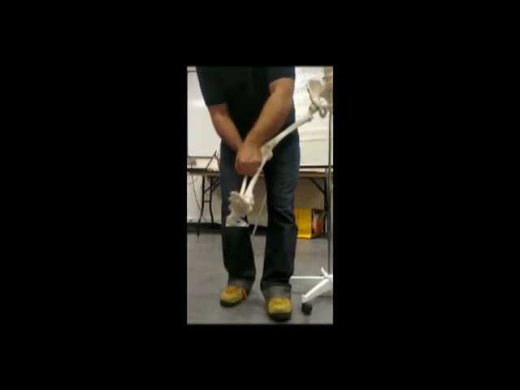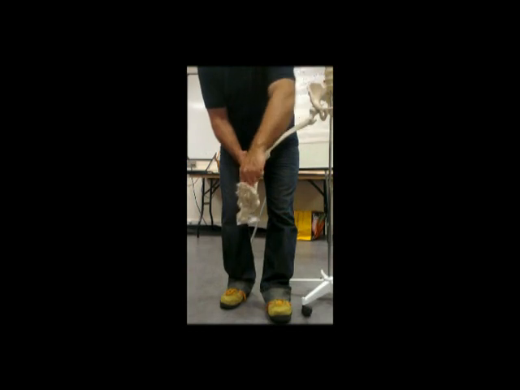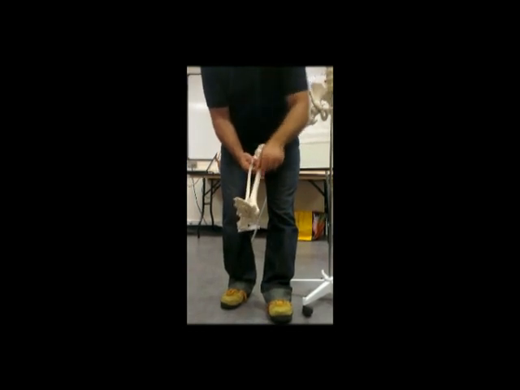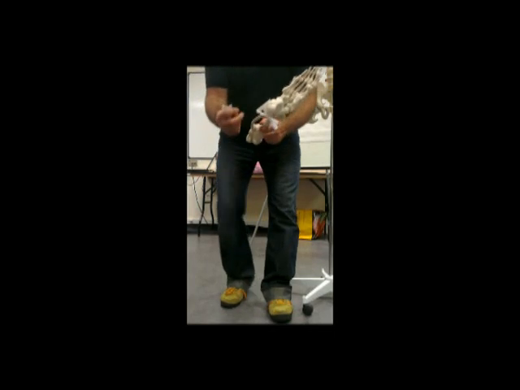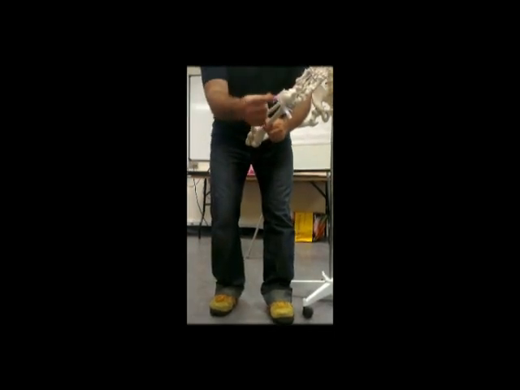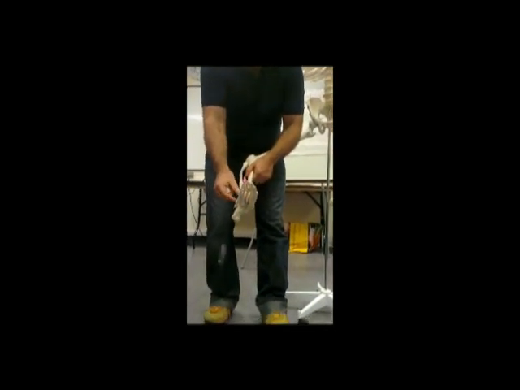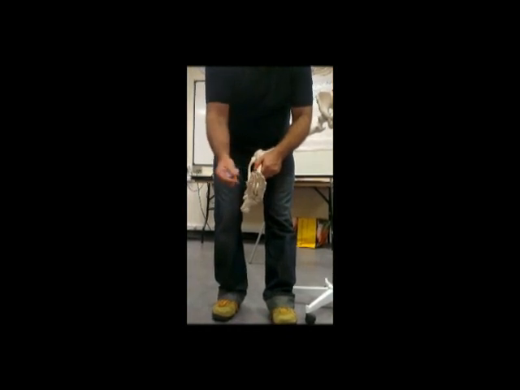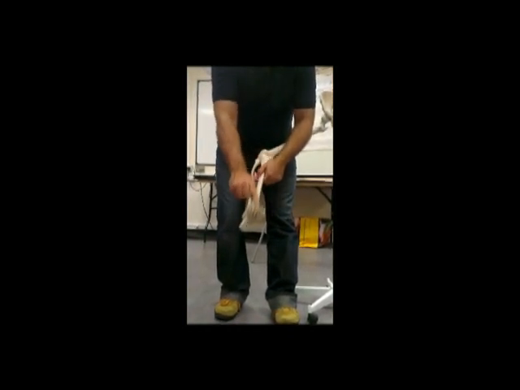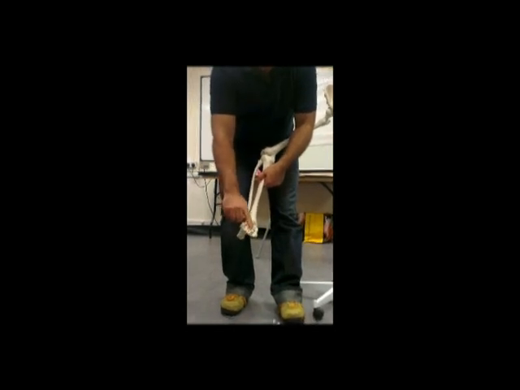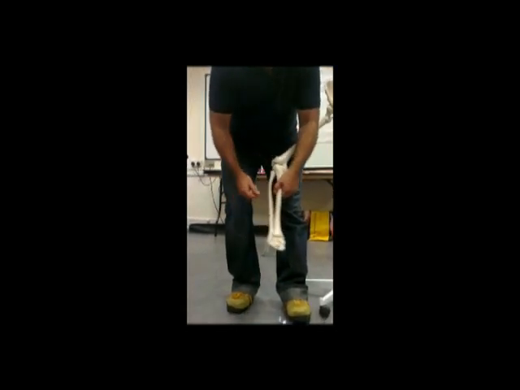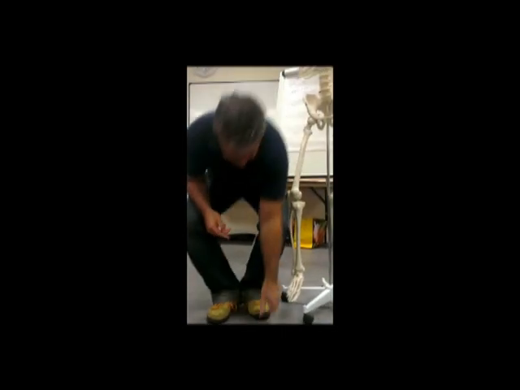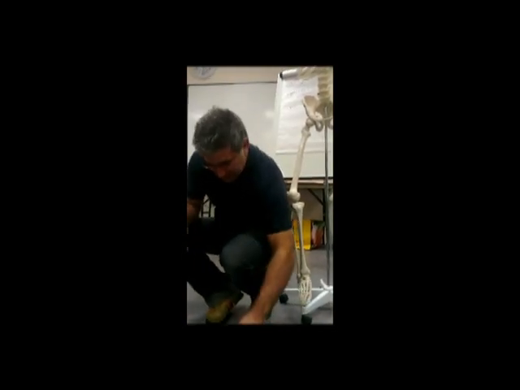The thigh bone is called the femur. Yeah? And the kneecap is called the patella. The shin bone is called the tibia, and the lateral bone is called the fibula. This is the fibula. This is the tibia. In the feet, the heel bone is called the calcaneus. The rest of the foot bones are called the tarsal bones. And then the metatarsals, and then the phalanges, which are the toes.